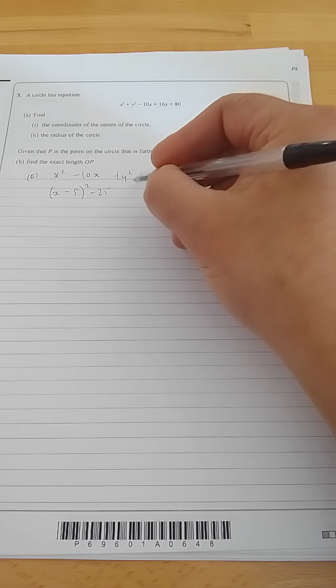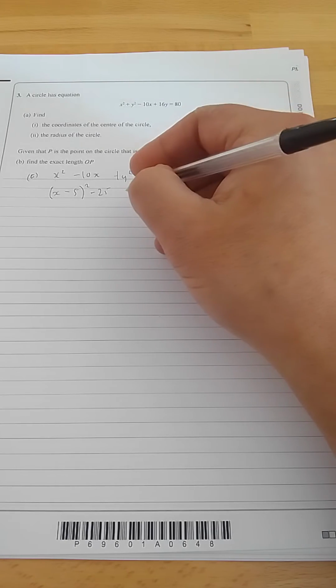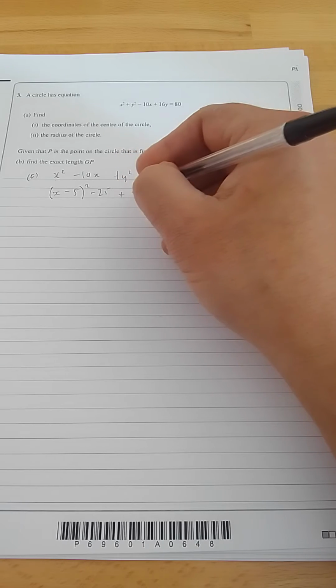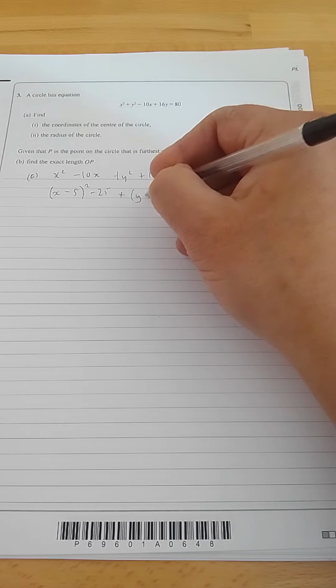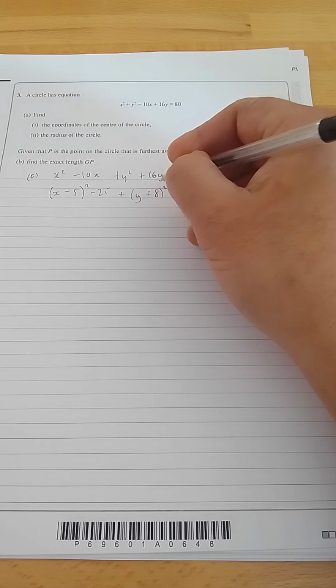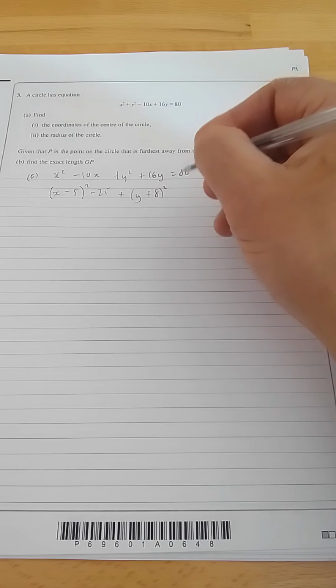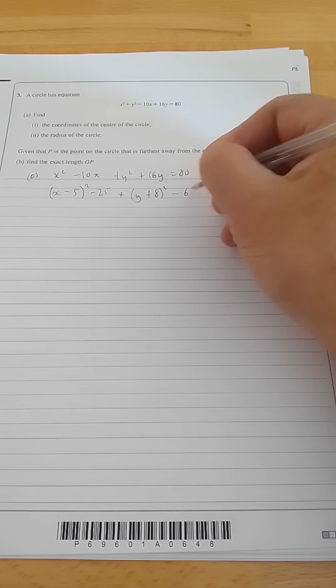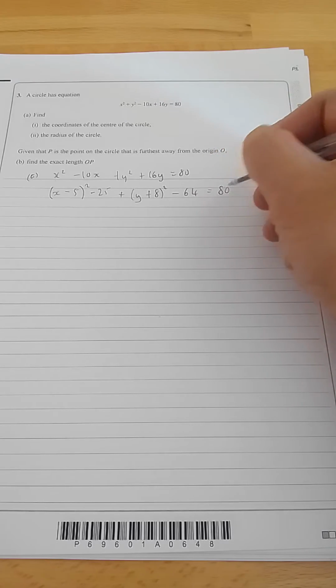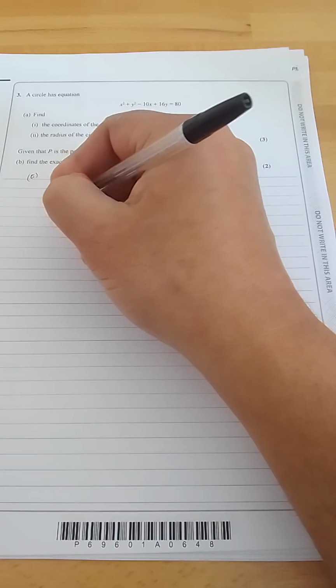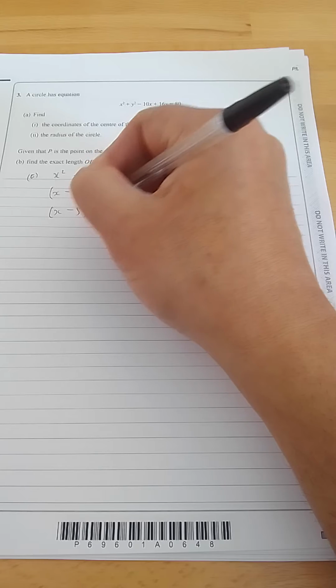Likewise, I'm going to complete the square for y squared plus 16y. So halving the 16 becomes y plus 8, squared. That would give me y squared plus 16y plus an extra 64. So if I take off 64, minus 64, equals 80. Now bring all the number terms to the right-hand side.